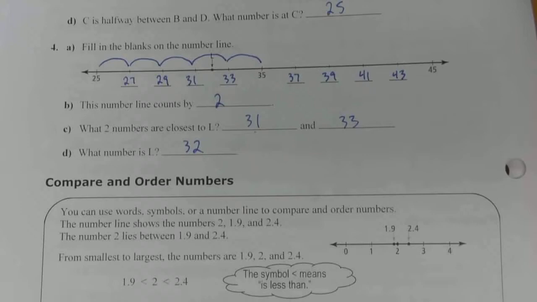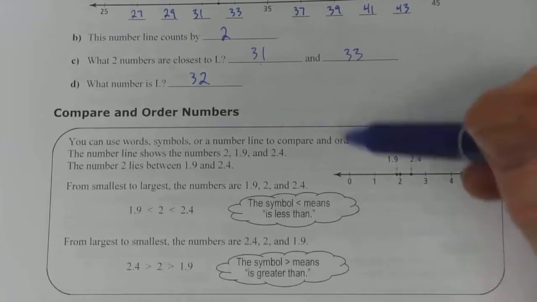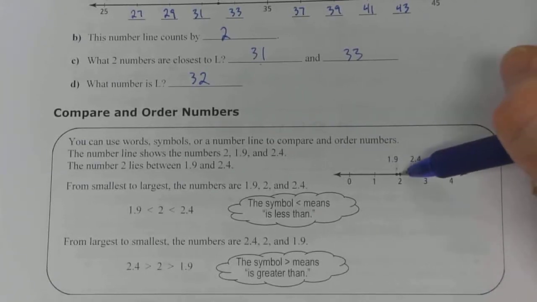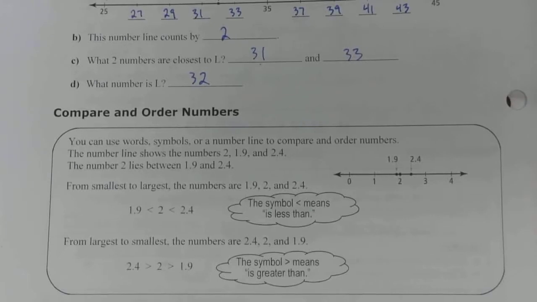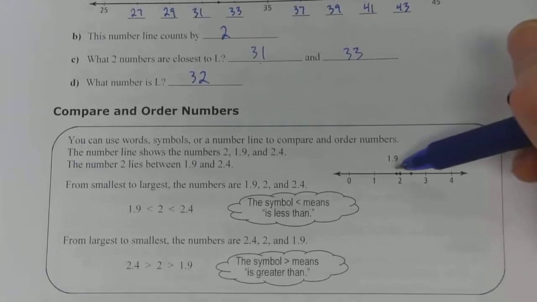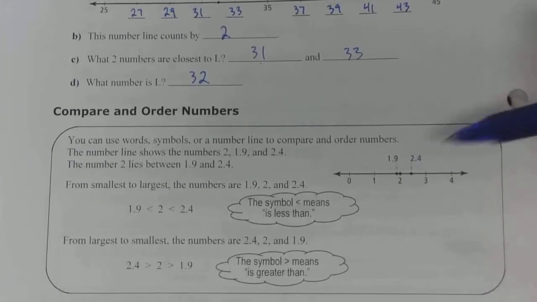All right, comparing and ordering numbers. So we can use words, symbols, or a number line to compare and order numbers. This number line here shows the numbers, and there's dots on here to represent them. There's a 2, there's a 1.9, and there's a 2.4. The number 2 lies between 1.9 and 2.4. It's not right in the middle, but it is still between them.